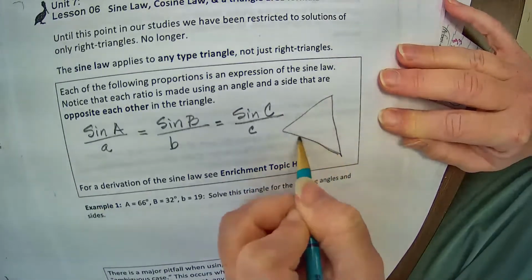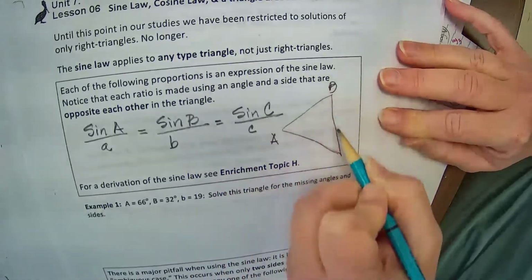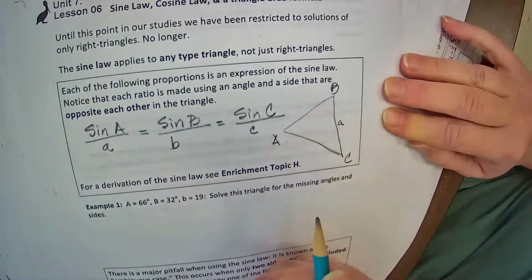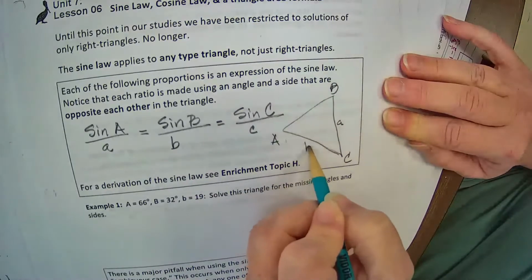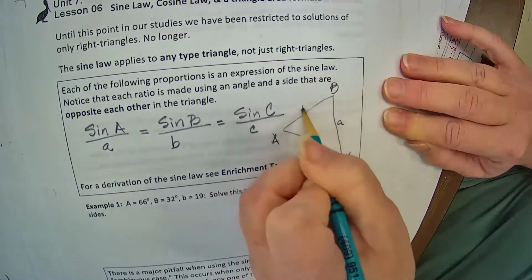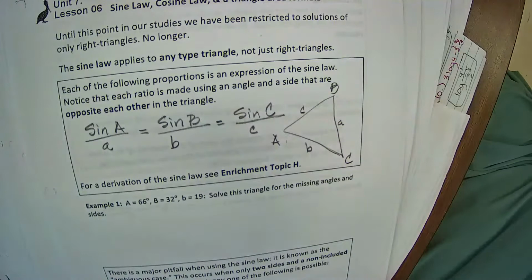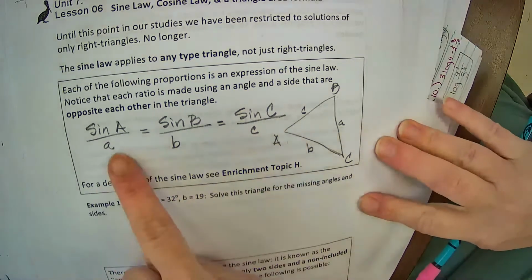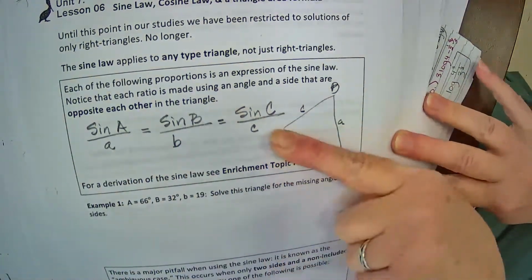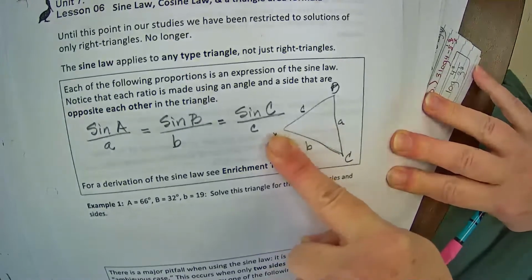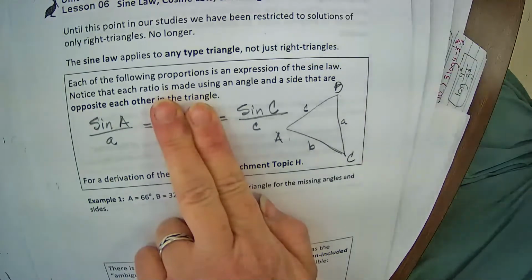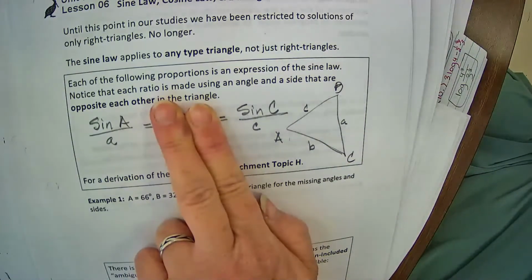Make sure it doesn't look like a right triangle and label it A, B, C. Side A is across from angle A, side B is across from angle B, and side C is across from angle C. You can use any two of these ratios, these fractions, and create a proportion to use what they gave you and solve for the missing piece.